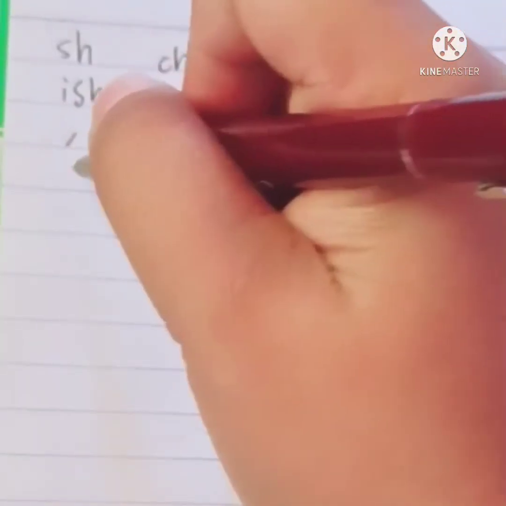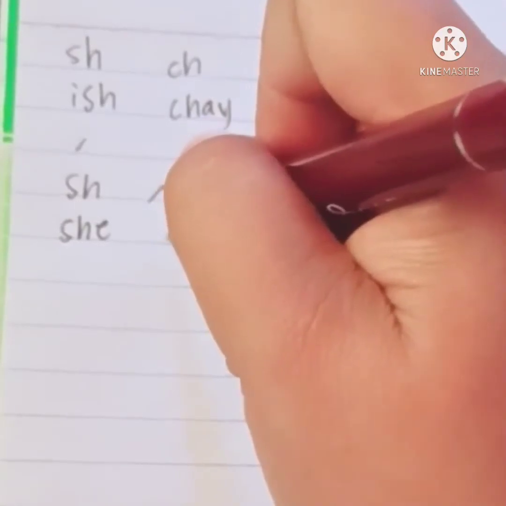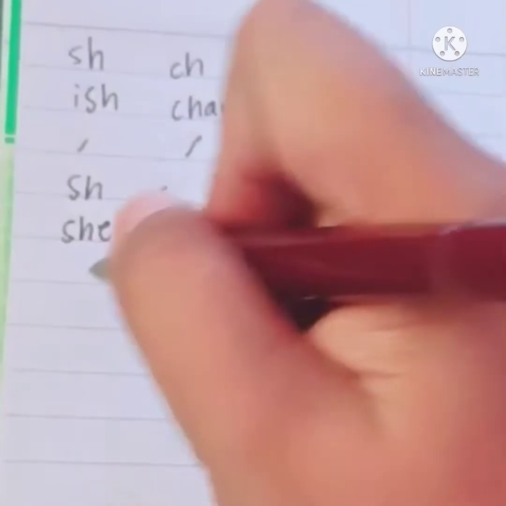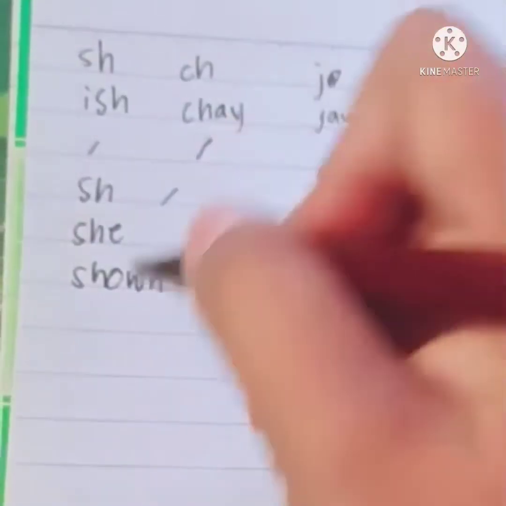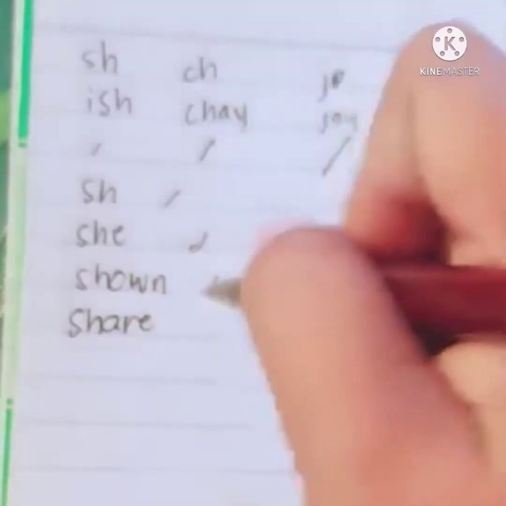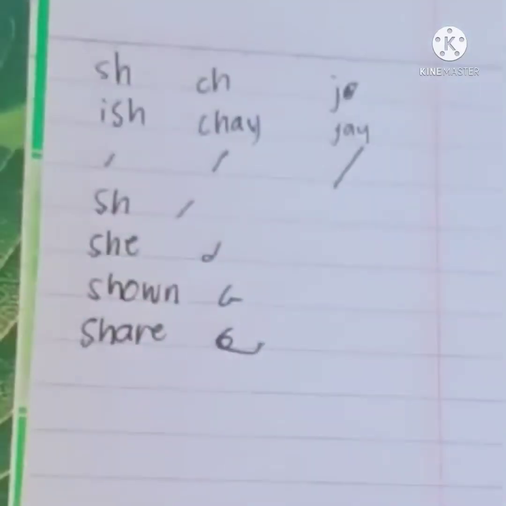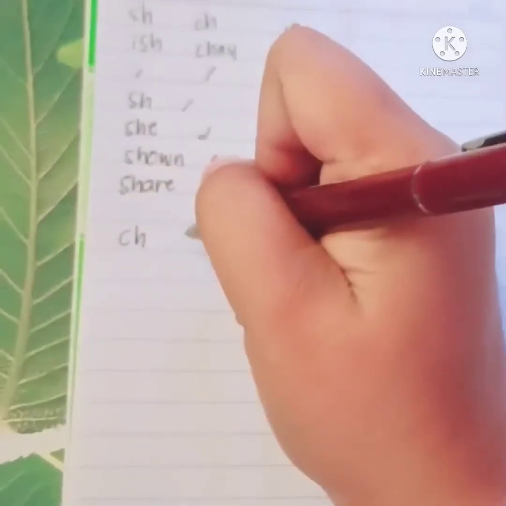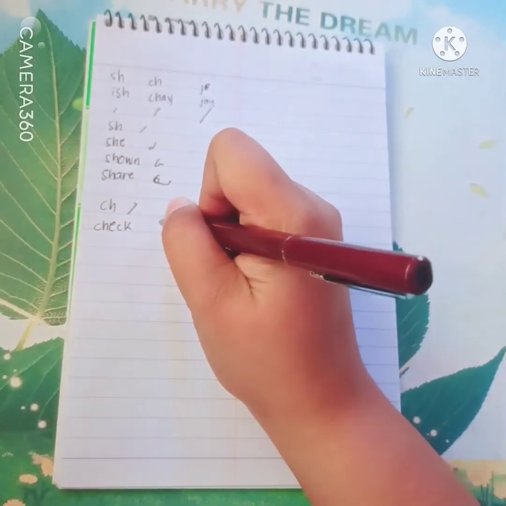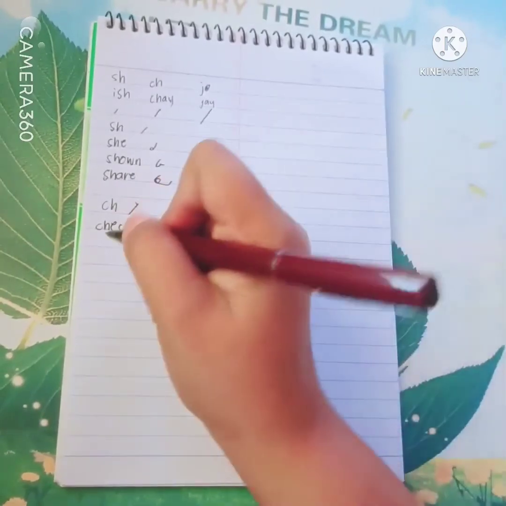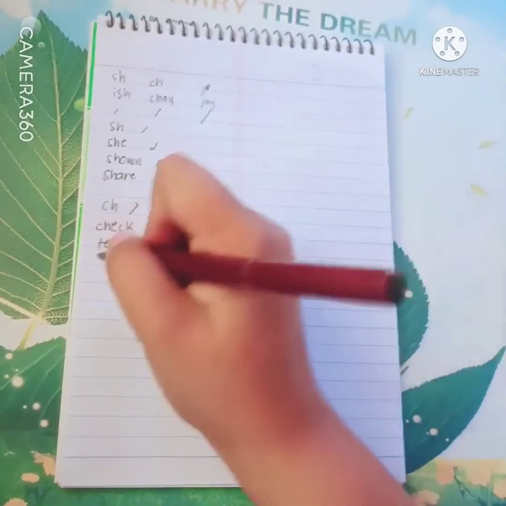The sample of SH is she, shown, share. The example of CH is check, teach, church.